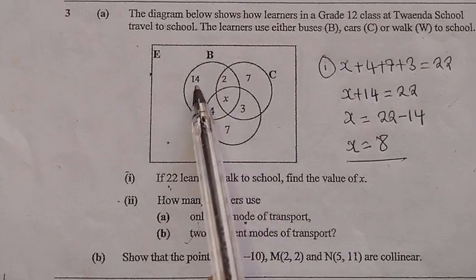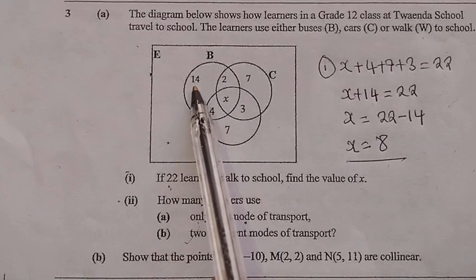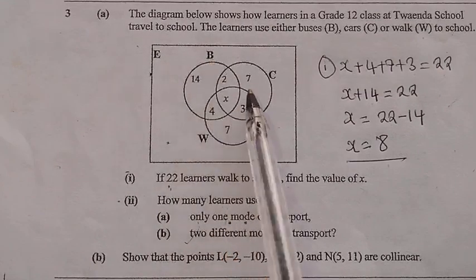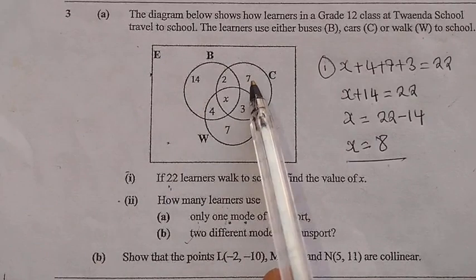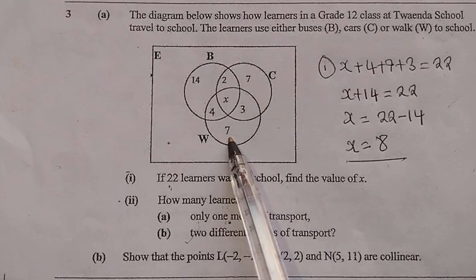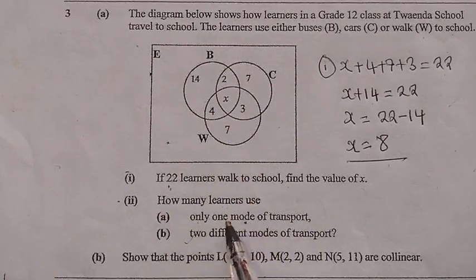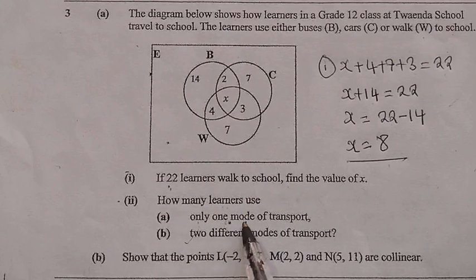Here where you have 14, this number shows that these learners were only using buses. This 7 shows that they were only using cars. This 7 again shows that they were only walking. So the question is, how many learners use only one mode of transport?